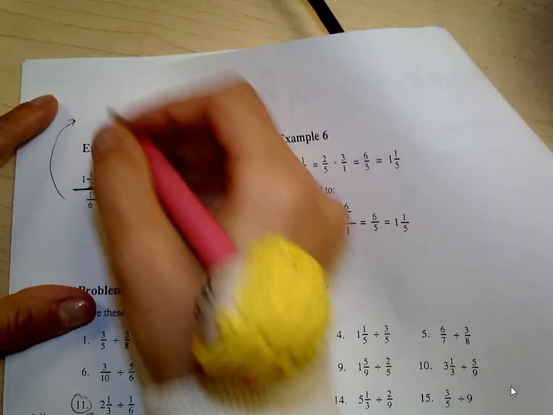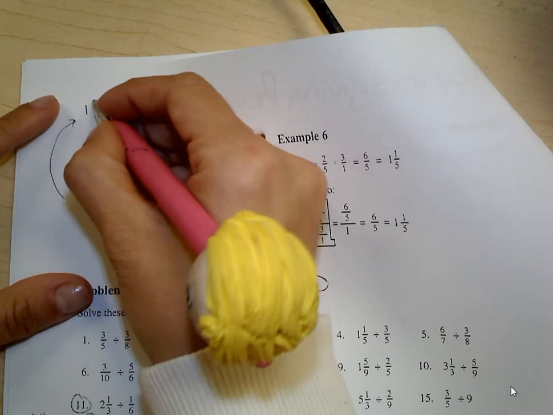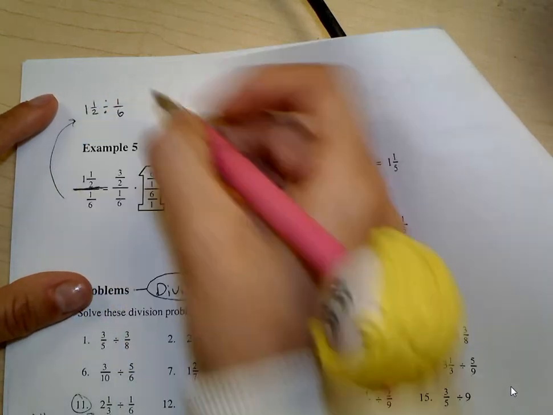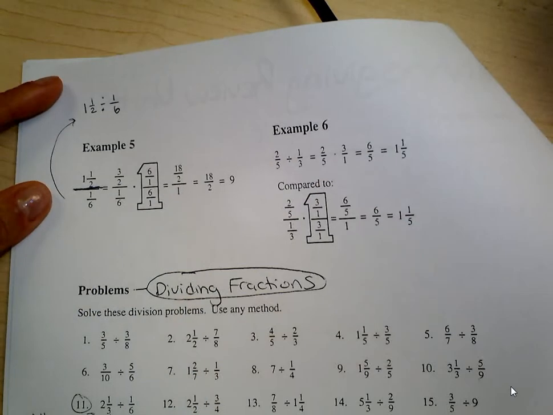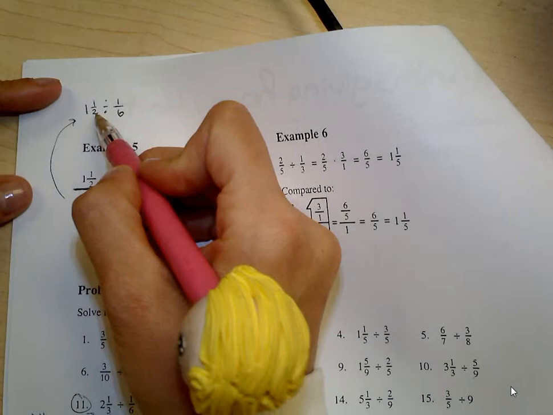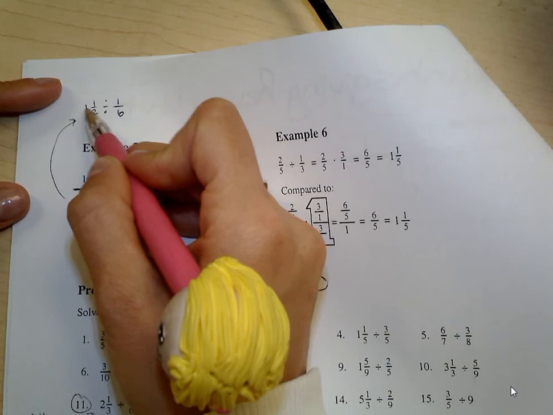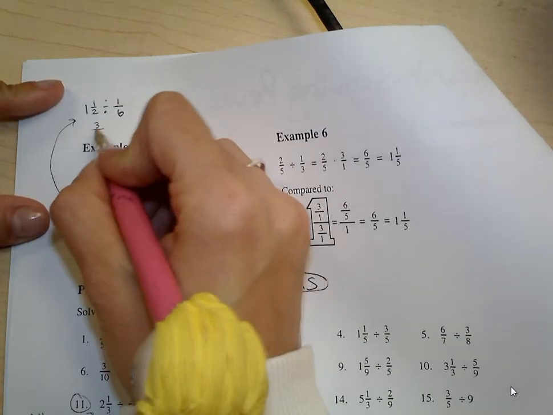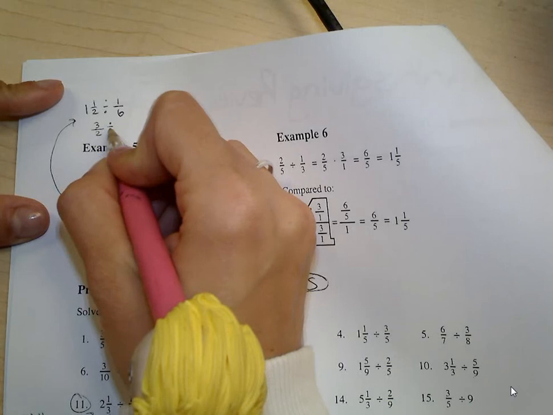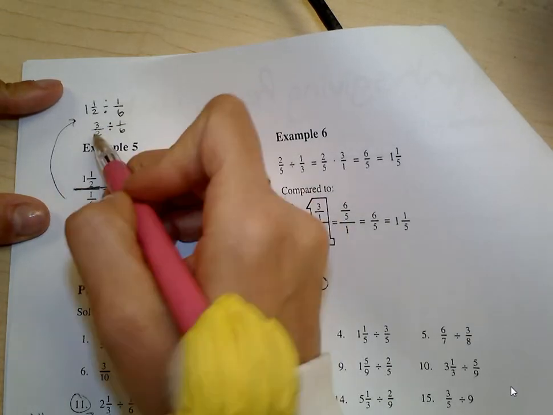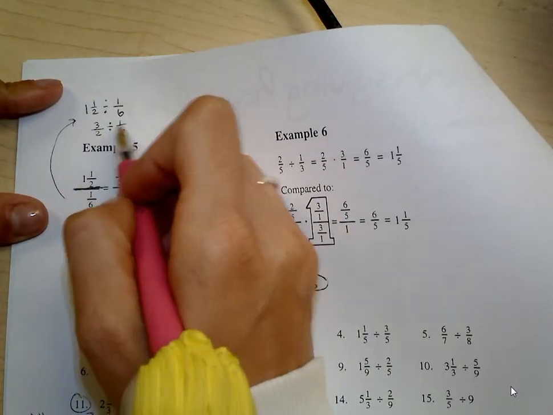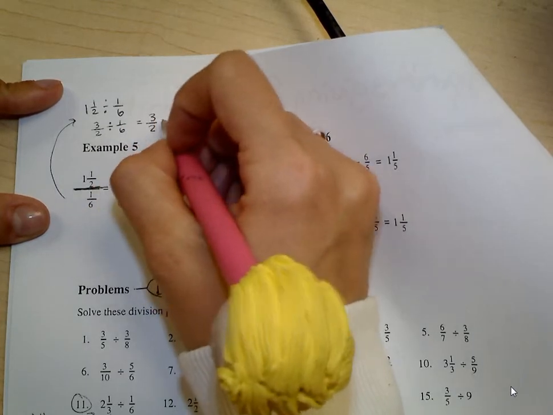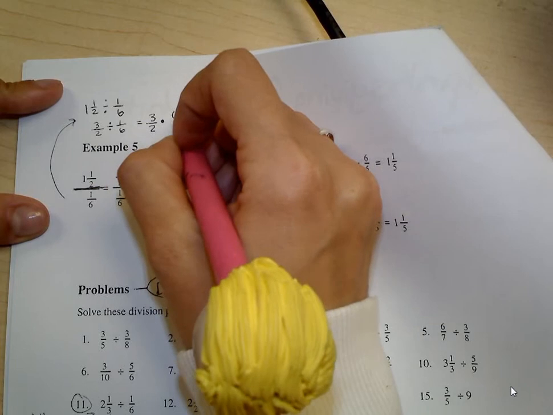So 1 1/2 divided by 1 over 6, and then you can go through the same steps that I just went through before. 2 times 1 gives me 2, plus 1 gives me 3. So this is 3 over 2 divided by 1 over 6. I do my copy, change, flip. So 3 over 2 times 6 over 1.